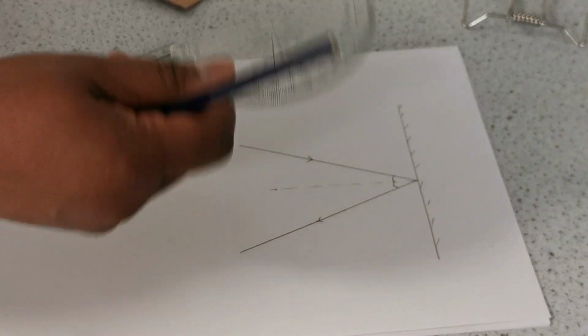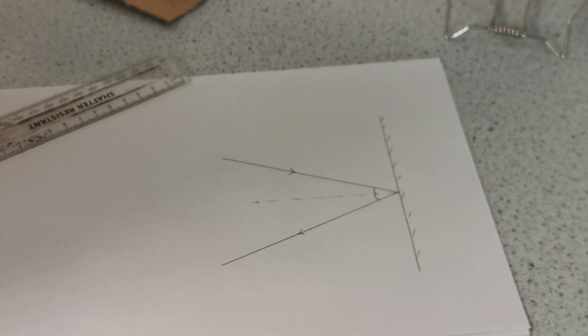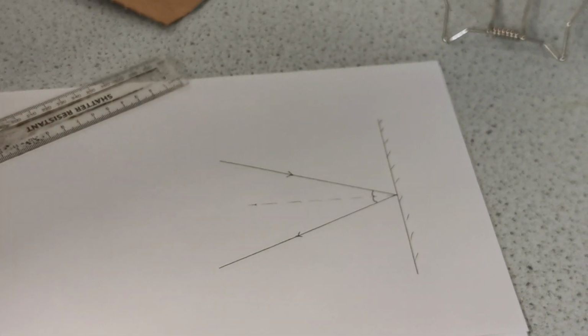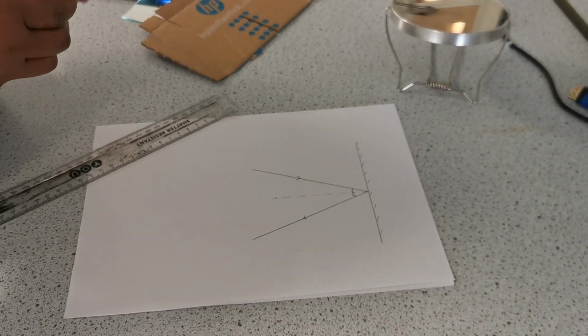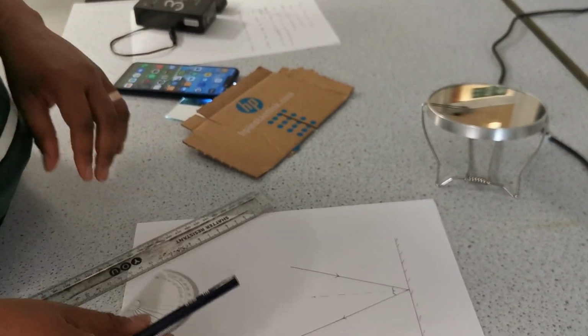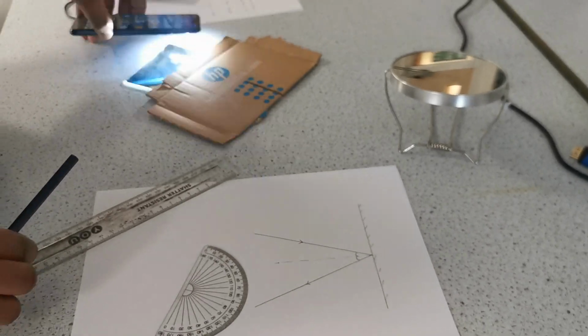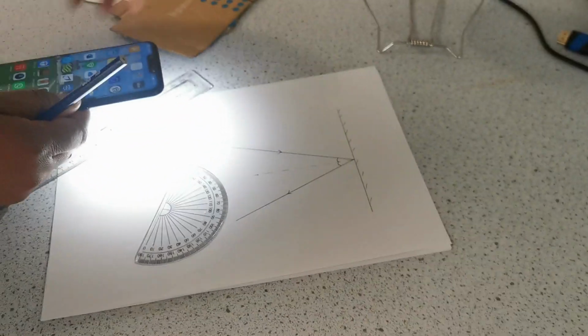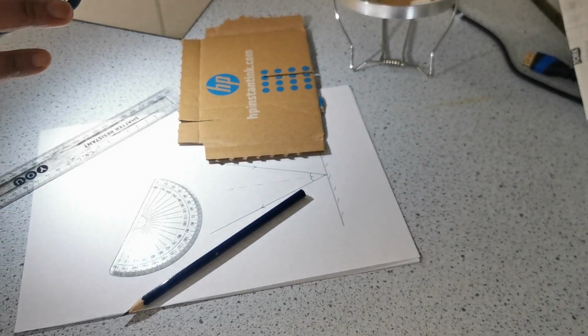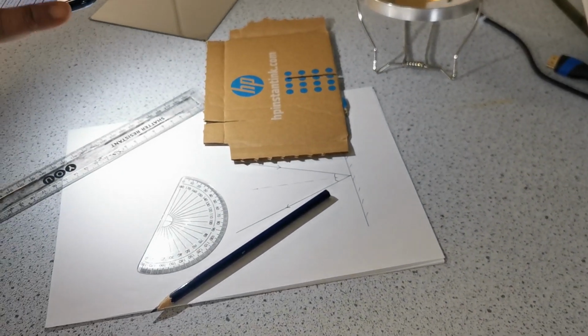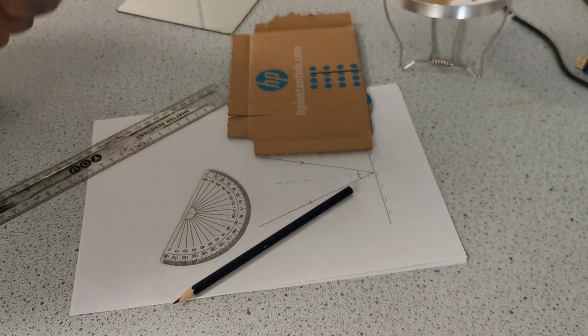If you don't have a protractor at home, you can always download one online that you can print and use to measure your angles. Perfect. So all you need is a phone with a torch. You need some cardboard with a slit in it, a mirror, a ruler, and a protractor. And a sharp pencil. You can get a protractor online if you need one.